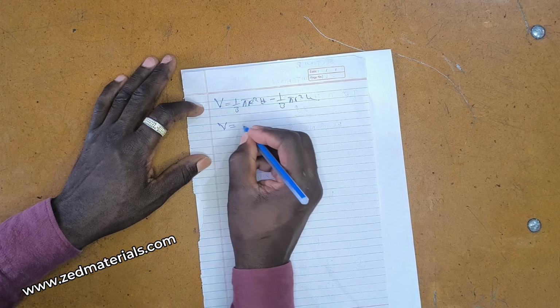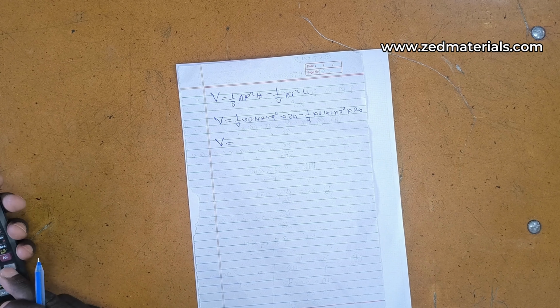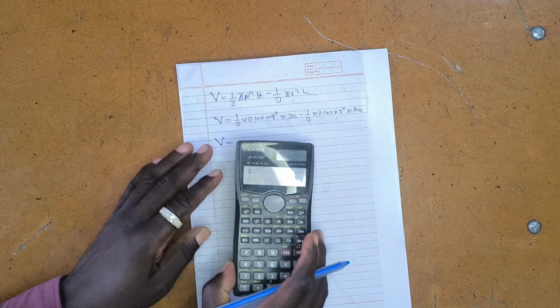So this is how you answer these questions under the Z Materials app or under your exams. So you say volume is given by, now you just punch everything on a calculator. Remember the Z Materials app, we showed how you can do everything at one time.